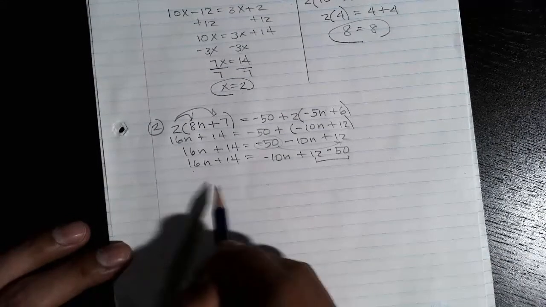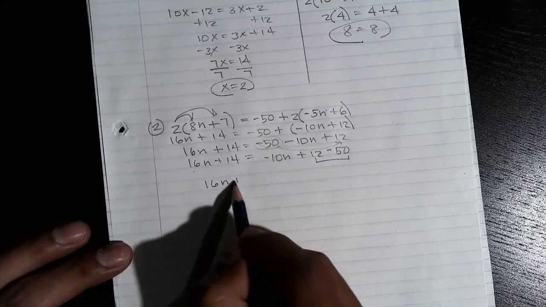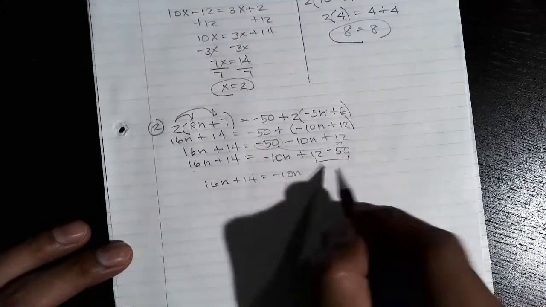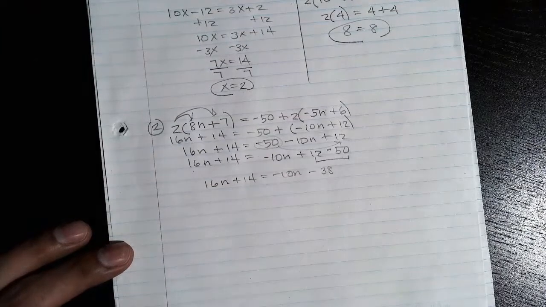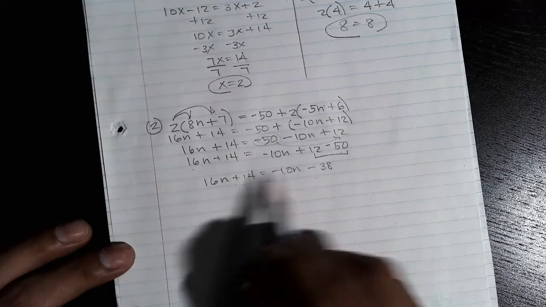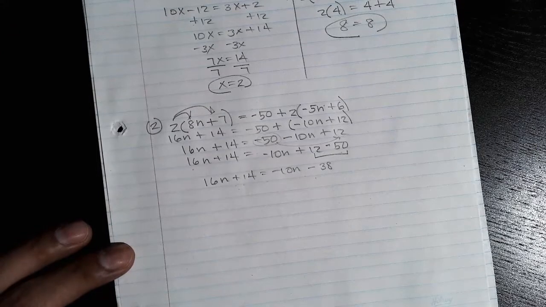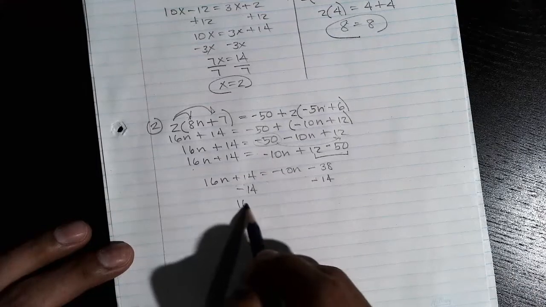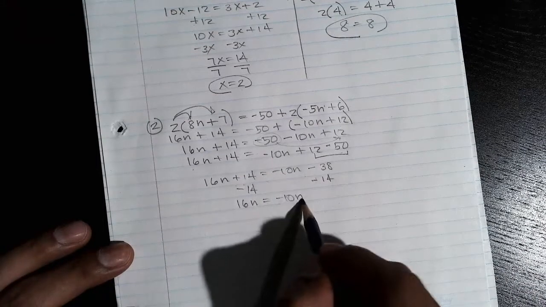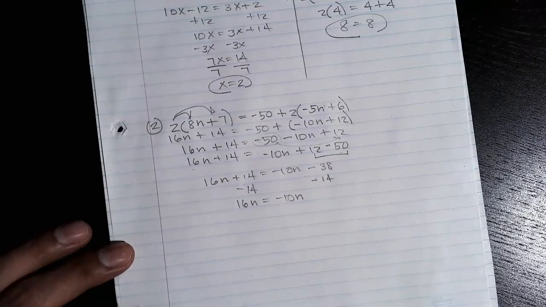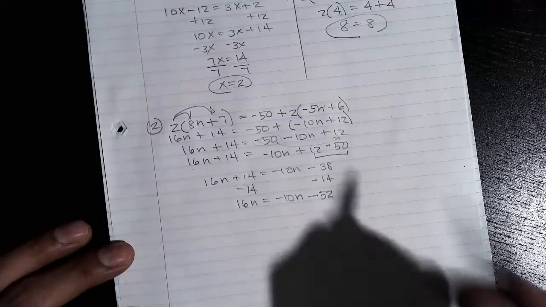What is 12 minus 50? I believe positive 12 minus 50 is negative 38. Yes? Cool. Okay, so now look what we have. We have, again, variables on both sides. I'm going to subtract this 14 from this side, and I'm going to have 16n on this side and negative 10n over here. And so negative 38 minus 14, I think, is negative 52.